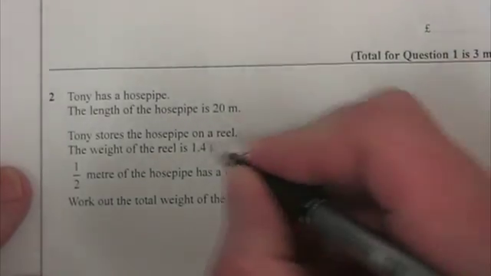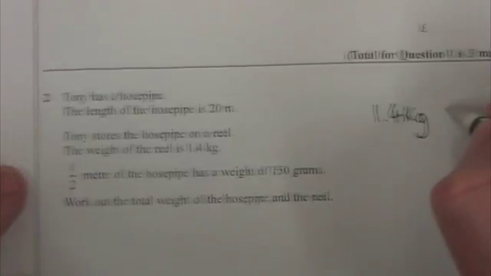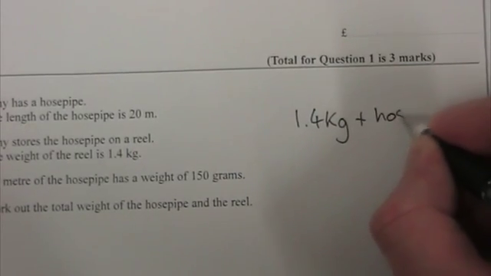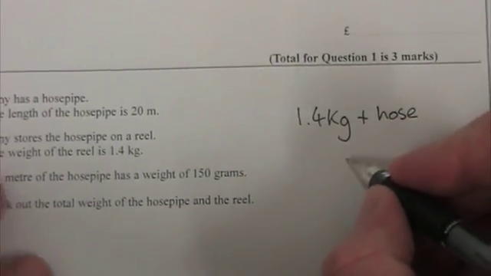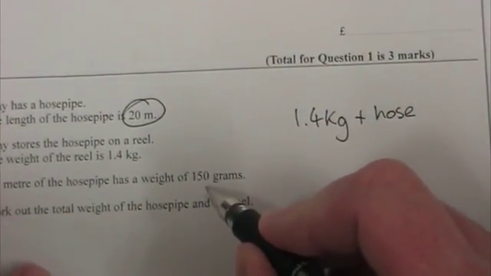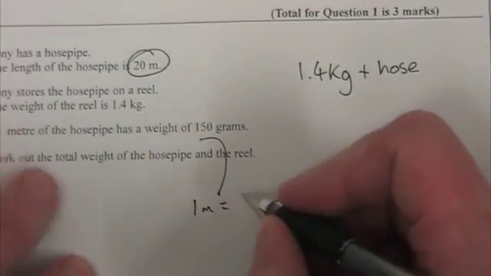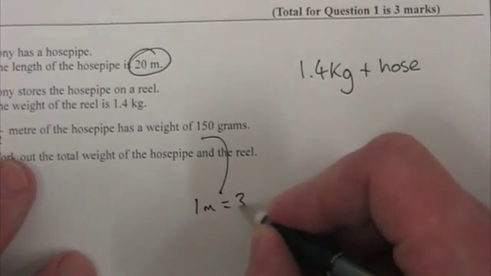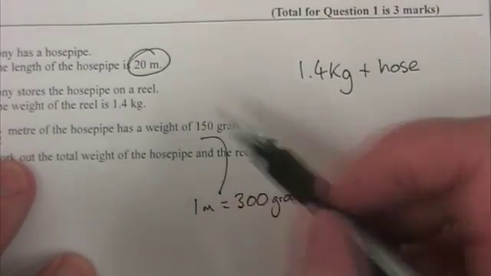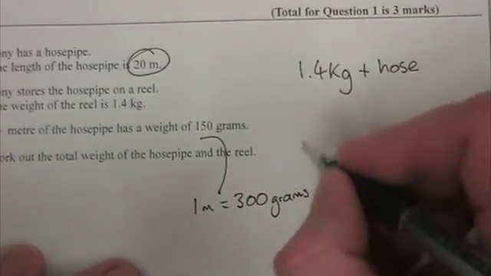So it's going to be the weight of the reel, which is 1.4 kilograms, plus the weight of the hose. So if it's 20 meters of hose pipe and each half meter is 150 grams, each whole meter will be double that, so that'll be 300 grams. So if we've got 20 meters of 300 grams per meter, we just need to multiply those together.